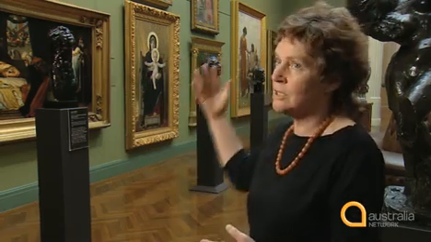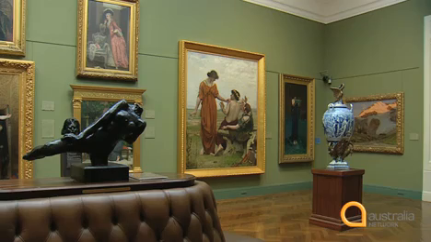So if we're looking at one of the paintings in this gallery in European art, where we're looking at 19th century paintings, we're talking about the paintings as they appear in the gallery spaces.